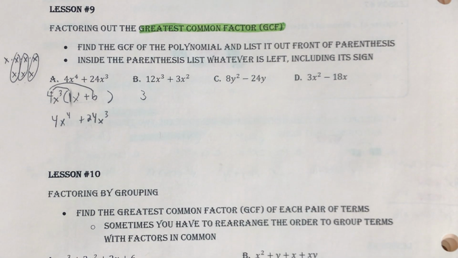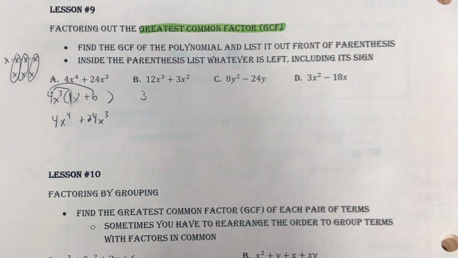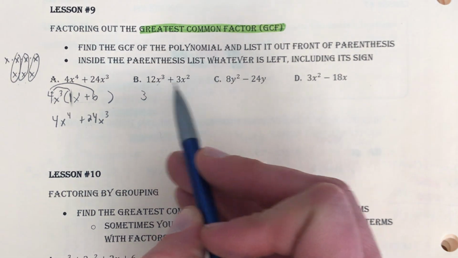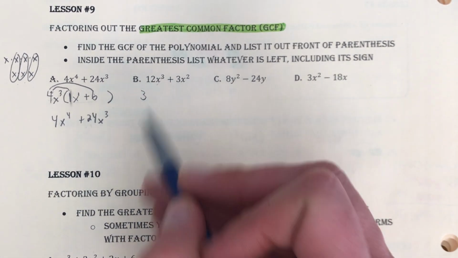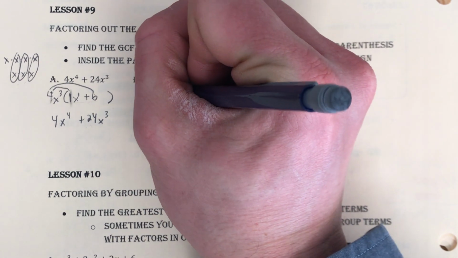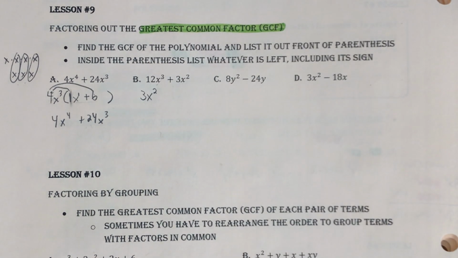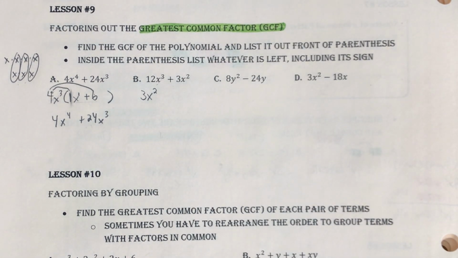Then again, what's the greatest amount of x's I see? Well, I have 3 x's here. I have 2 x's here. So the greatest amount that's in both of these is 2 x's. So I'm going to write x squared. So there's my greatest common factor.